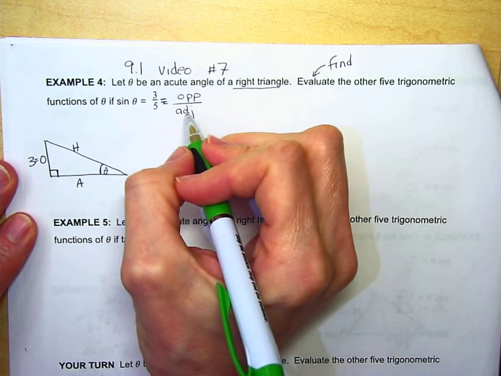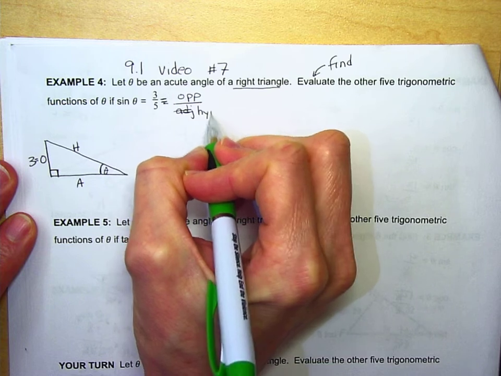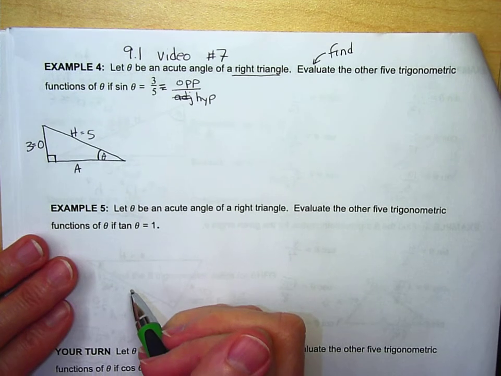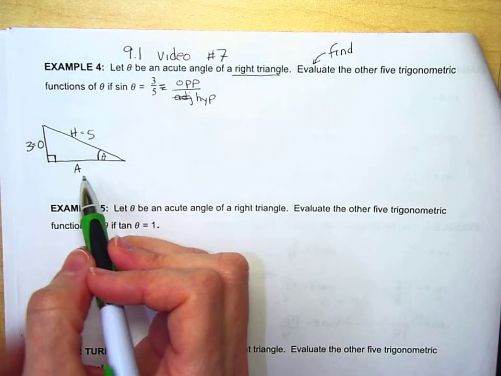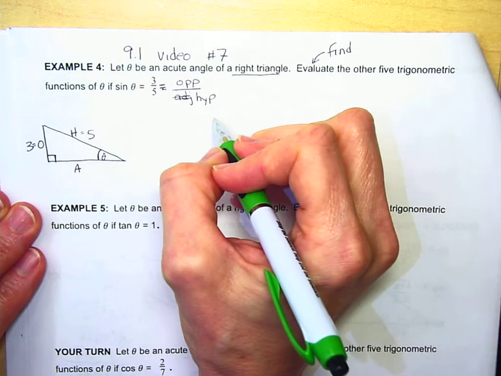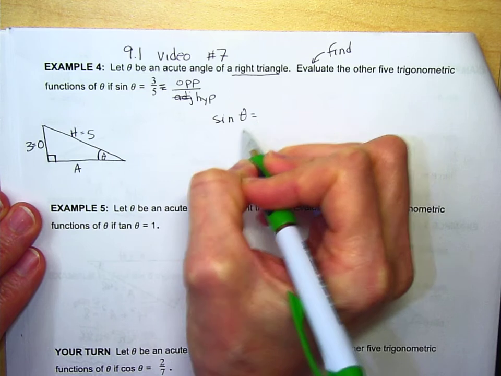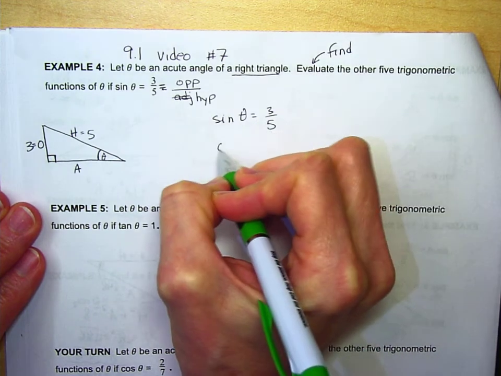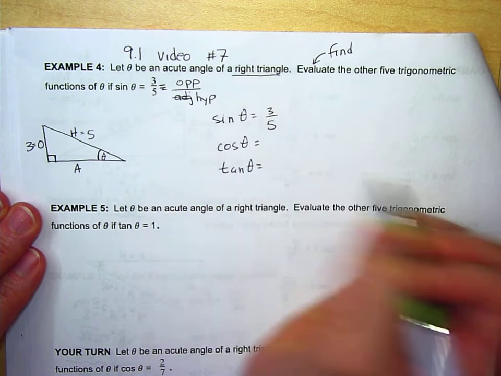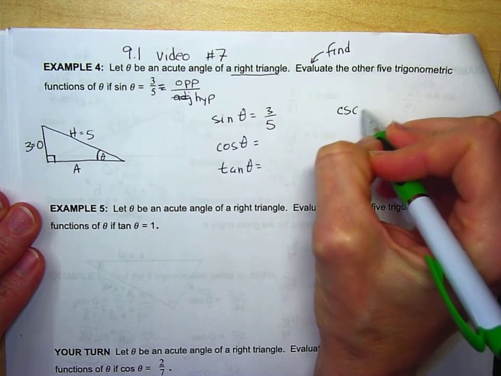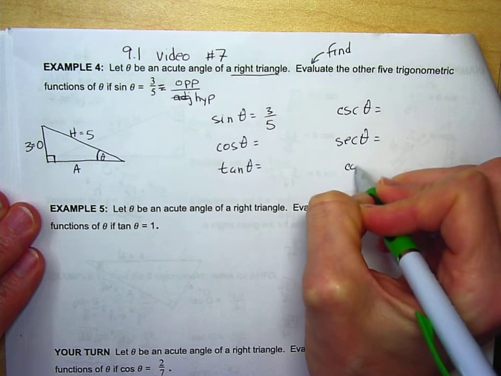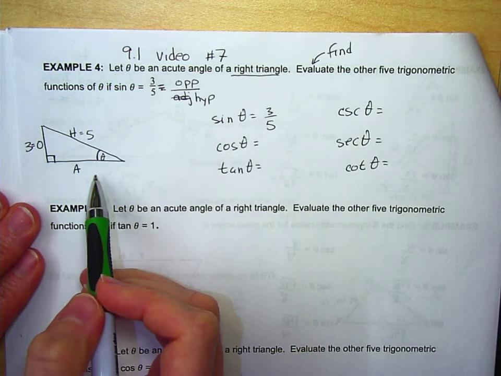Adjacent, oops, I wrote this wrong. Sine is opposite over hypotenuse. Hypotenuse is 5. Hopefully you guys caught that. So I need to first find the adjacent side, and then I can find all the rest of my trig functions. So I know sine is 3 over 5. I'm going to need to find cosine of theta and tan of theta. And then I'm going to need to find cosecant of theta, secant of theta, and cotan of theta. I need this missing side first, though.